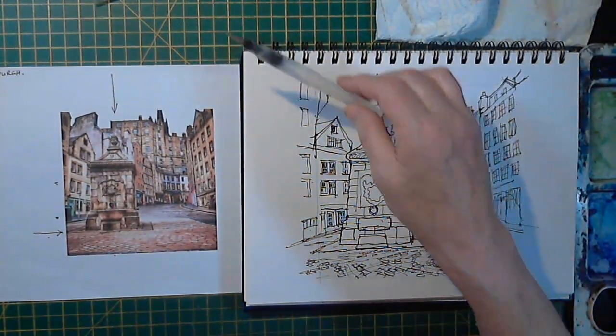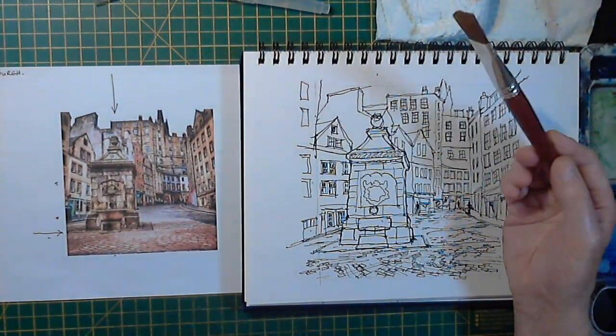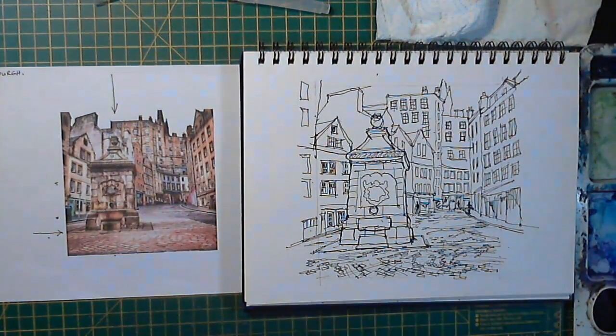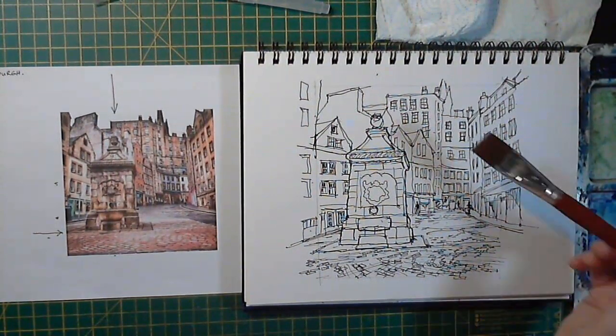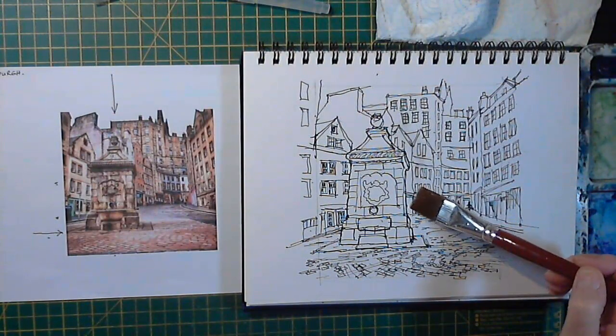So other than that, all I've got is a flat brush, slightly bigger flat brush, just to lay some water down. So that's how we're going to start, just by putting some water down around the monuments. No sky on this.